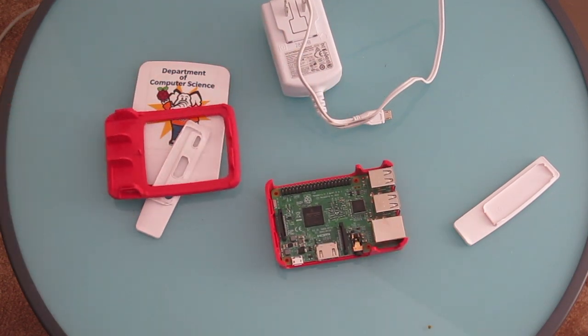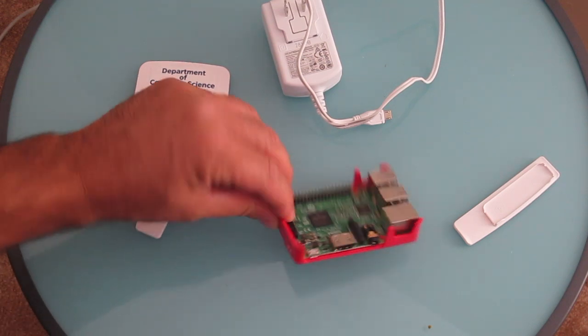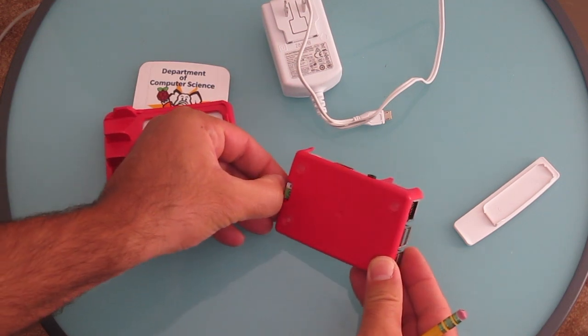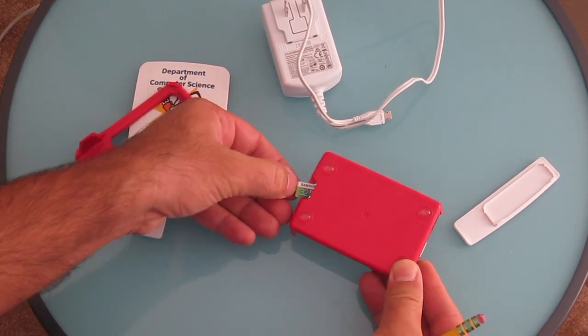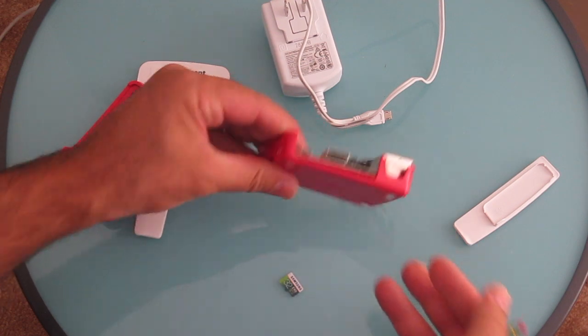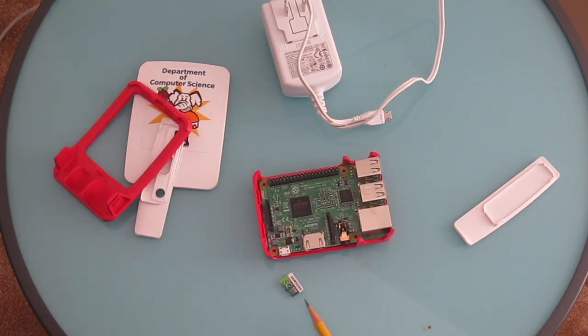It has an ARM architecture processor, different than an AMD 64 processor, 1 GB of RAM, and no SSD or disk. Instead, I plugged in this micro SD card. It's the same kind of card you'd use in a camera, portable game console, or smartphone. It is the non-volatile storage for this computer.